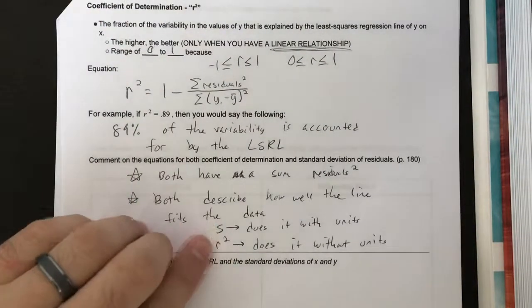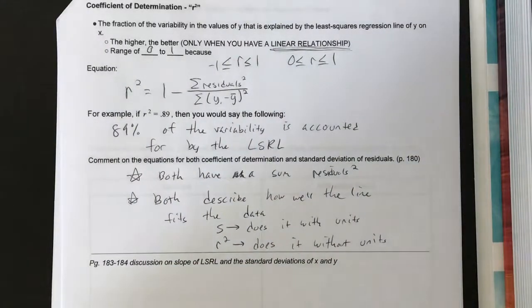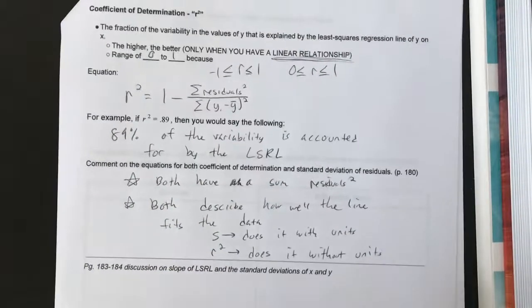So you're going to use these two numbers to determine how well a line fits. If your R squared value is 0.05, then you can tell right away that your least squares regression line is not that good a fit for the data. Maybe it's not linear at all. Maybe it's a nonlinear model, or maybe there's just no association whatsoever. So keep that in mind when you're looking at a least squares regression line and want to determine whether it's appropriate to use that equation.